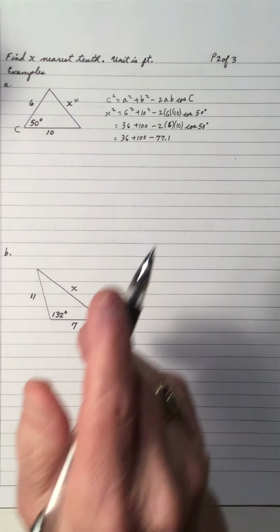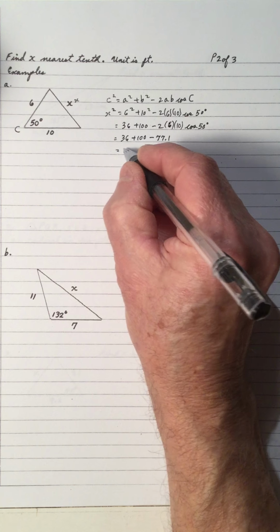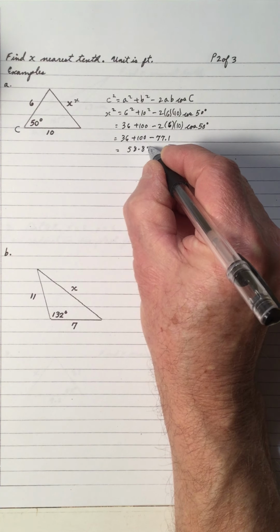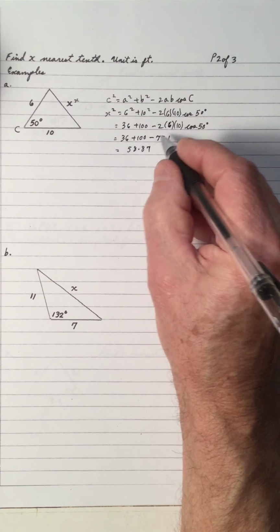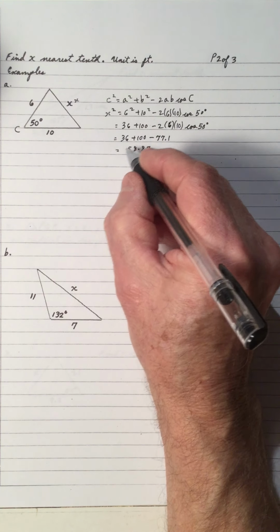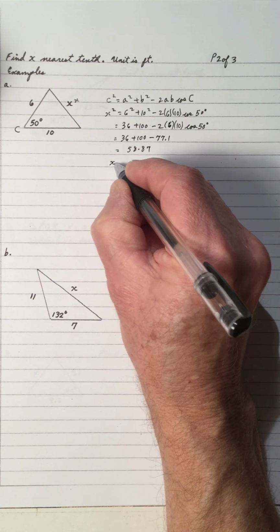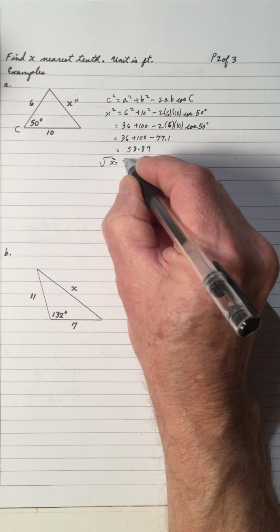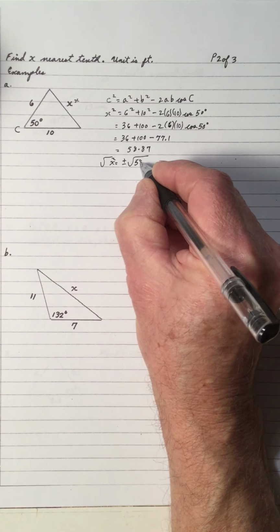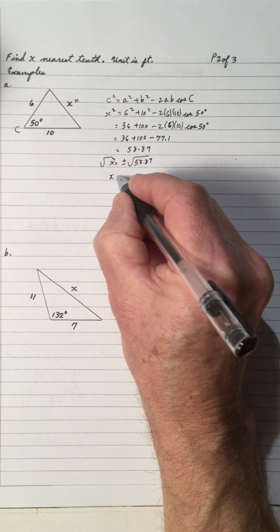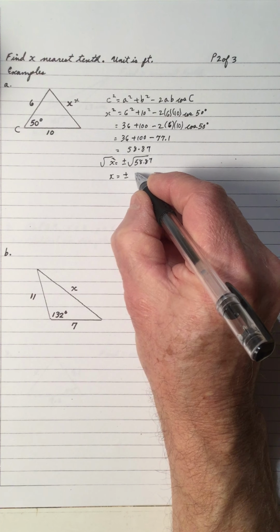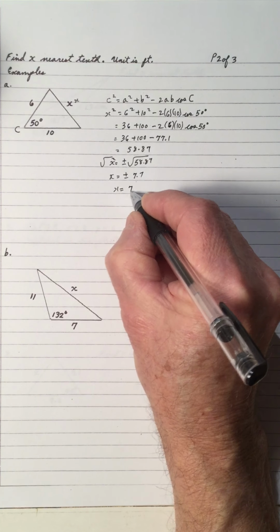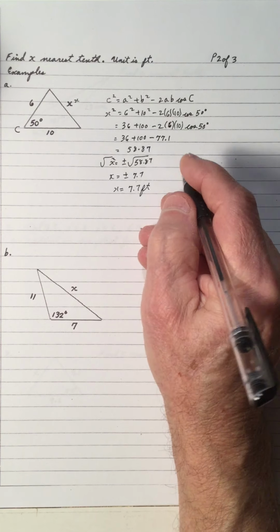So let's move the calculator, and when we add that on, we'll get 58.87. That means x squared is 58.87, so x is equal to plus or minus the square root of 58.87, and that's 7.7. x is the length of a side, so it's 7.7, and the unit is feet.